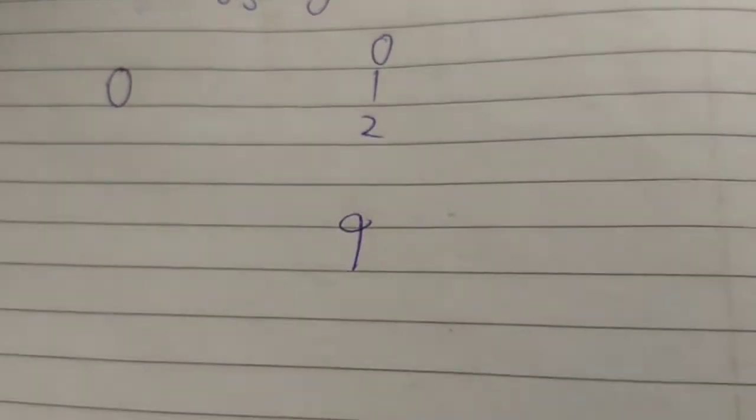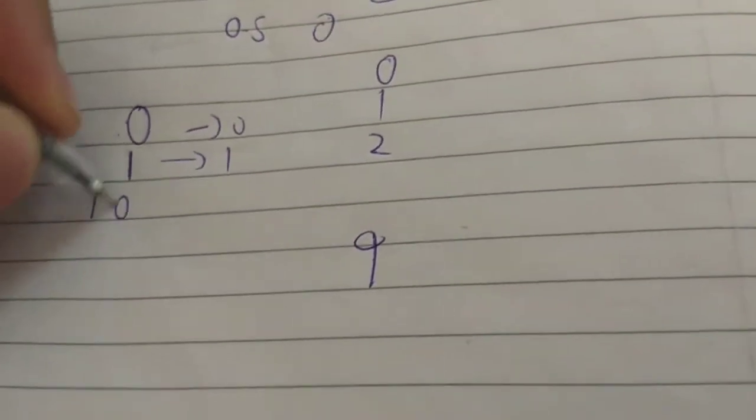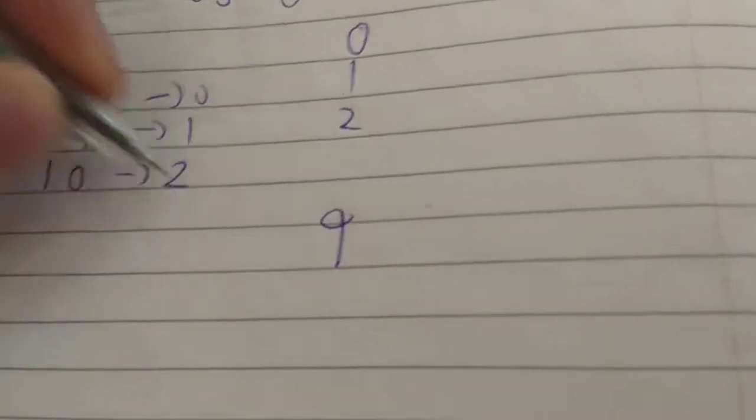Suppose you want to consider a number. We use decimal digits, 0 to 9. But as we said, computers can only understand 1s and 0s, so how can we represent these decimal digits? Computer scientists have created this language, binary. 0 means 0, 1 means 1, and if we have to represent 2, then that will be 1 and 0.